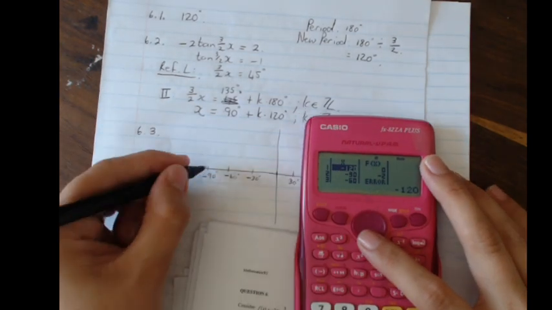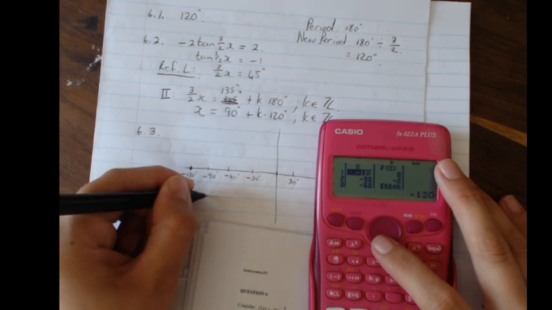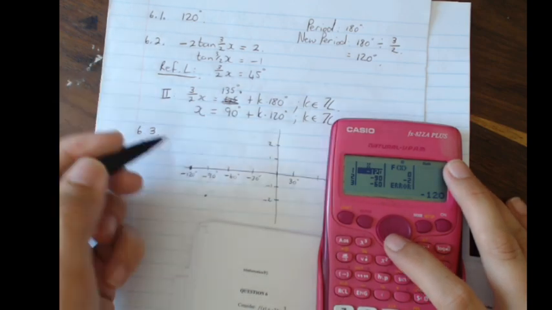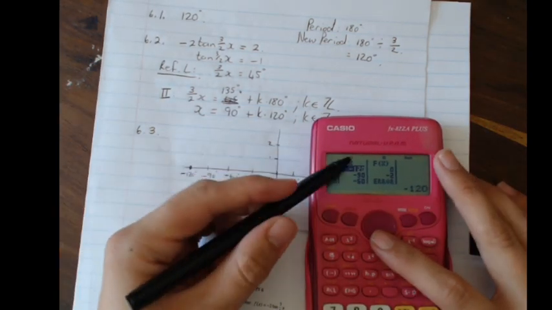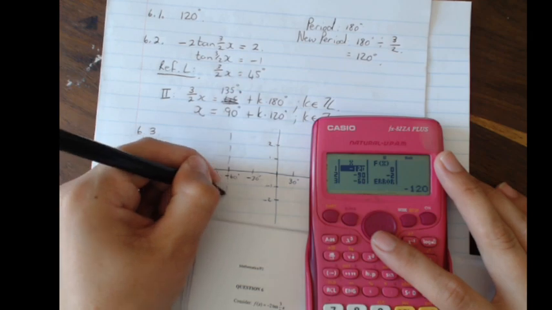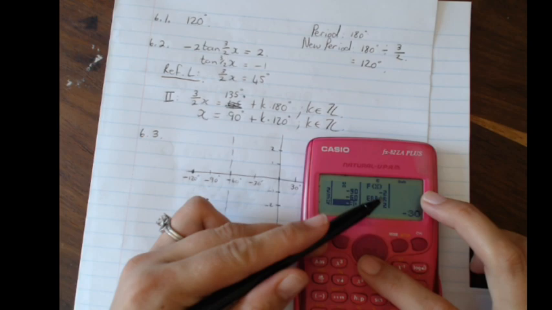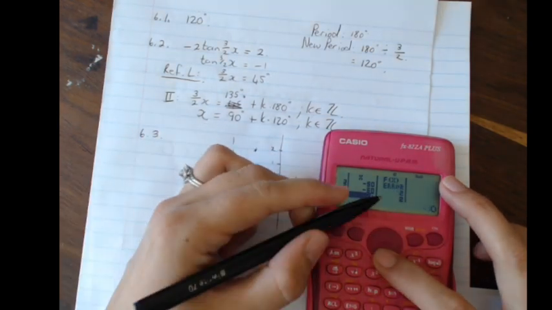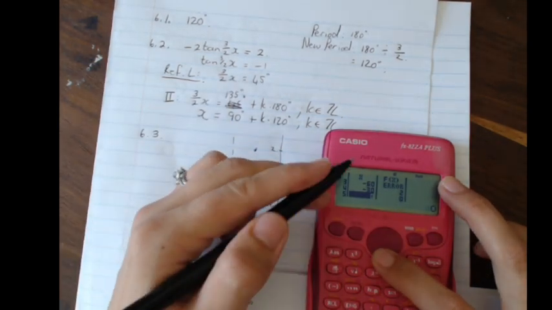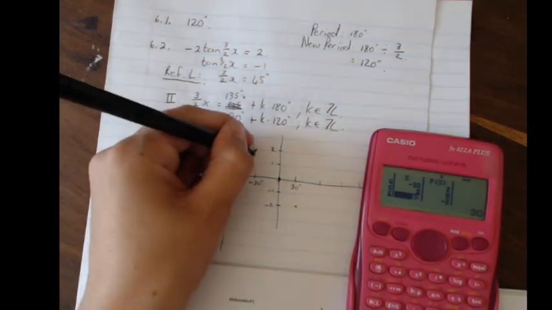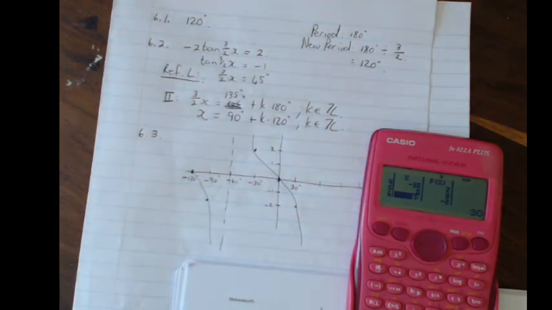At minus 90, I have negative 2. There's negative 1. I must just show that on the sketch. Negative 2, 1, 2. So at minus 90, I have negative 2. At minus 60, I have an error, which means that's an asymptote. Then at minus 30, if I go down, I have 2. At 0, I have 0. At 30, I have minus 2. You get the picture. And then I can see there is my tan graph, and I can just continue like that to sketch. All right, so that's 6.3.